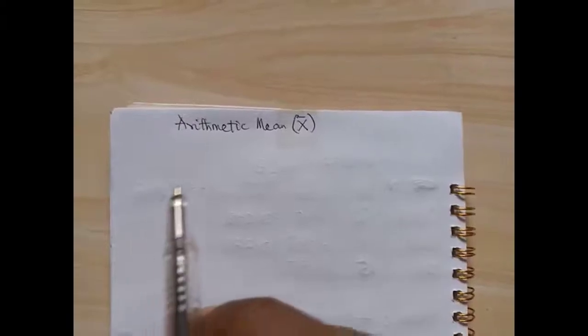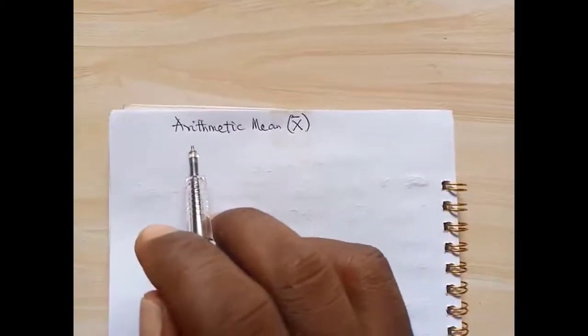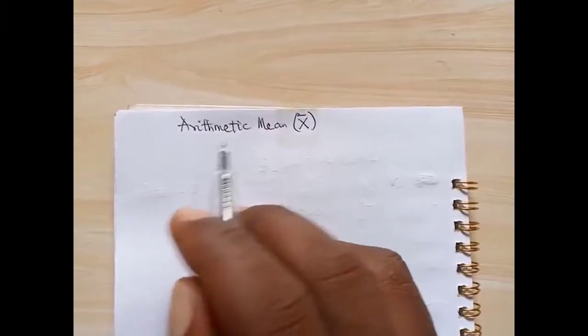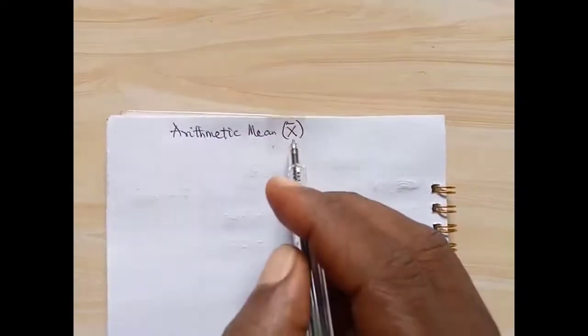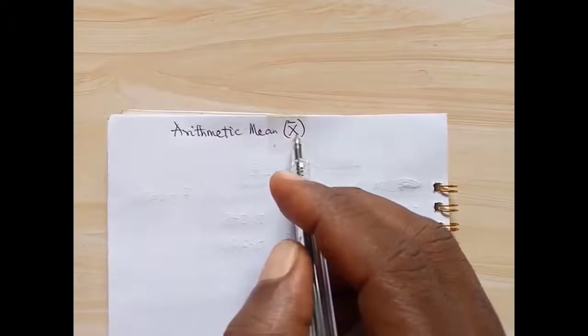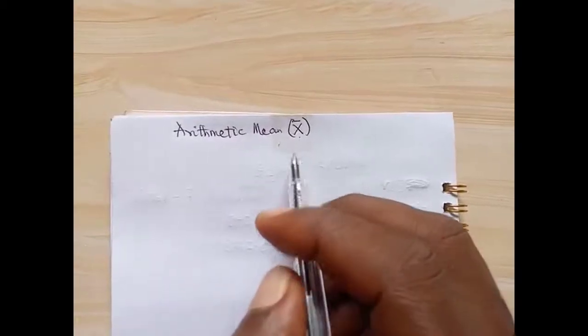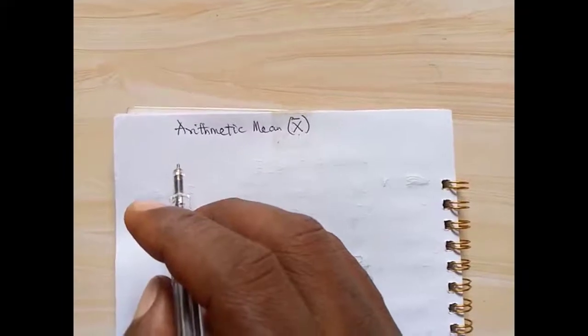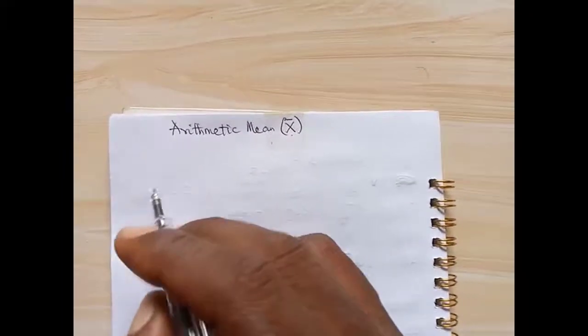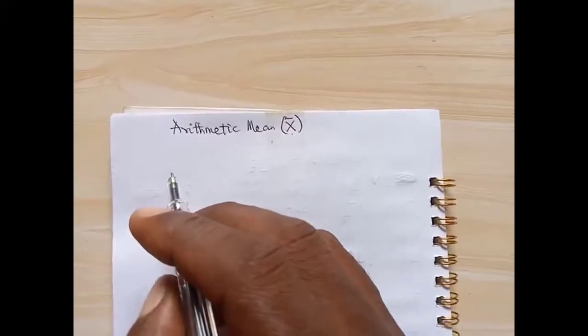In this video, I want to consider a type of measures of central tendency called the arithmetic mean. The arithmetic mean is denoted with X bar. Another word for it is average. It is the ratio of the summation of all the observations or items or values to the number of observations or items or values.